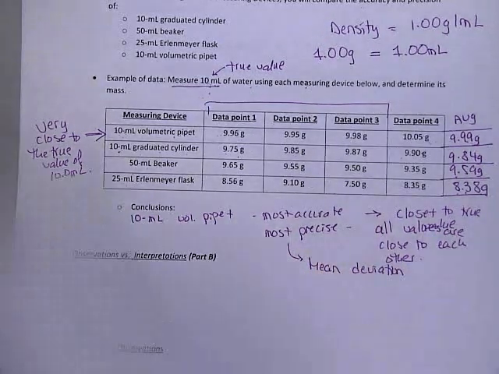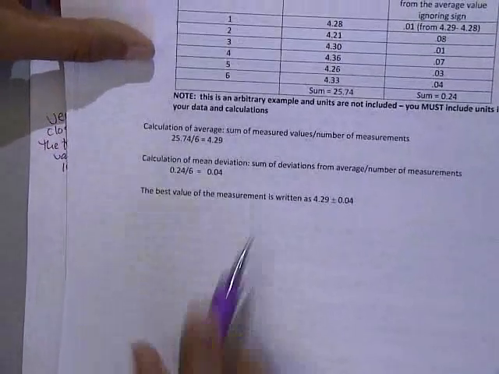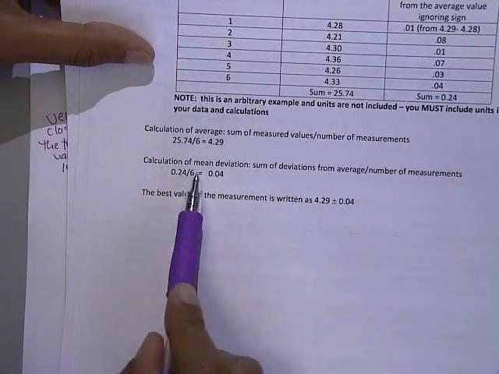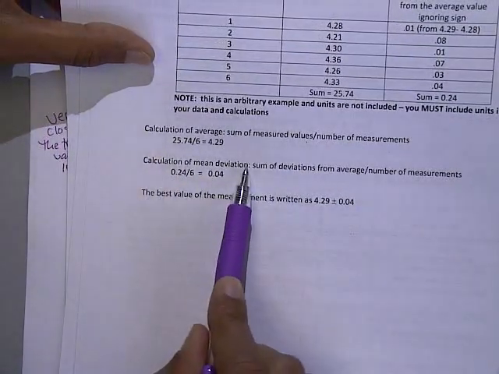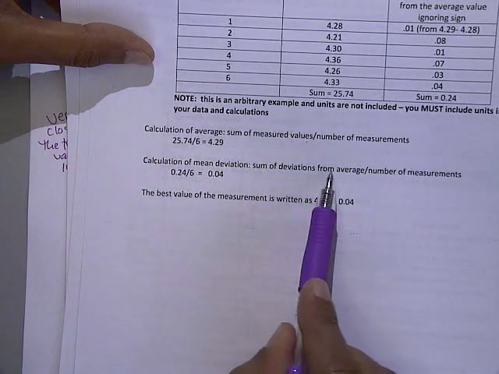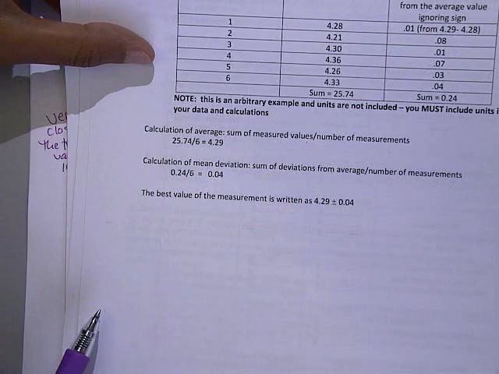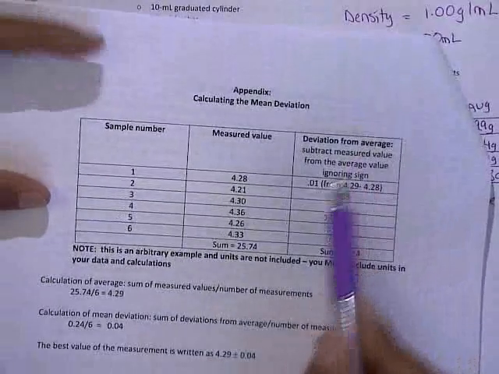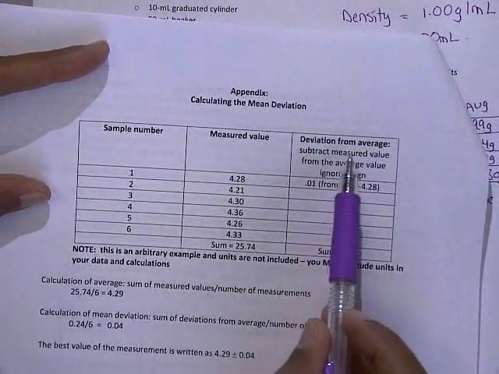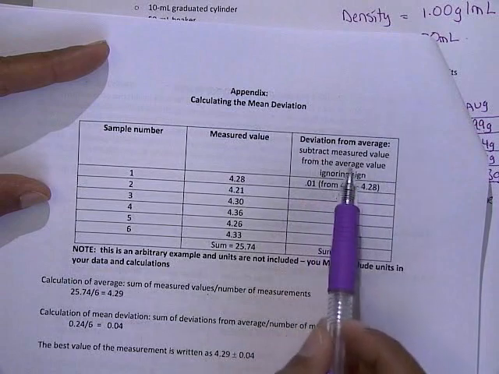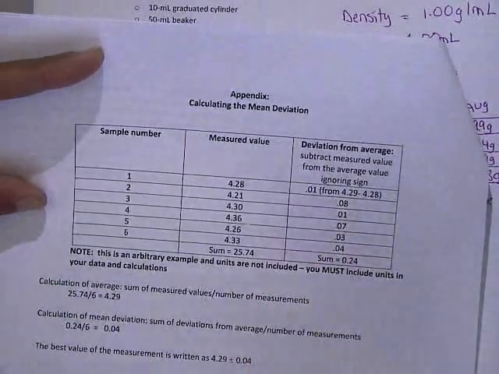A mean deviation sample calculation is available to you on page 11 of your laboratory notebook. The calculation of mean deviation is the sum of deviations from average divided by the number of measurements. You calculate the deviation from average by subtracting the measured value from the average value, and of course you ignore the sign.